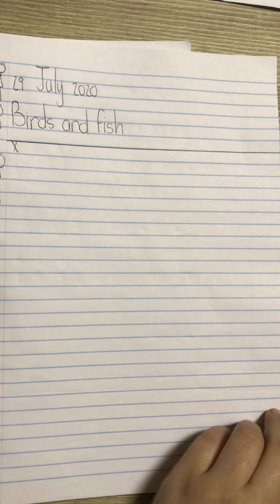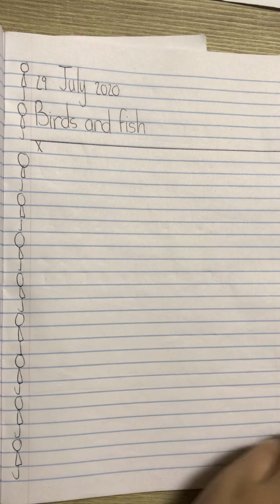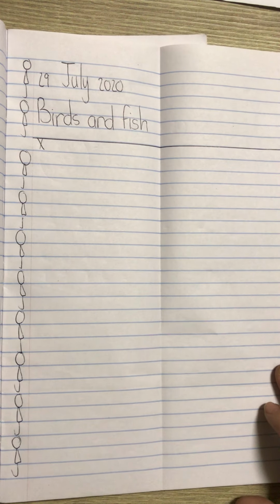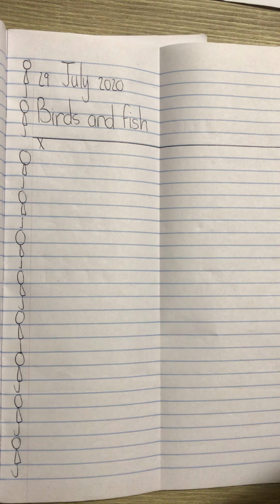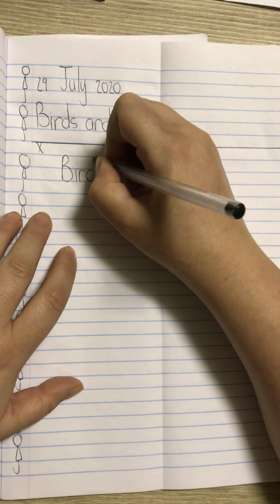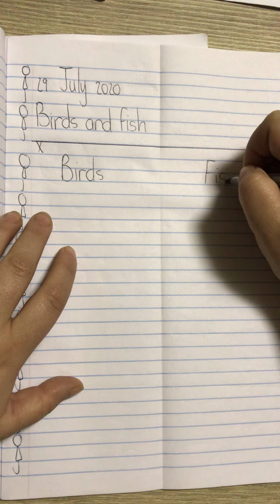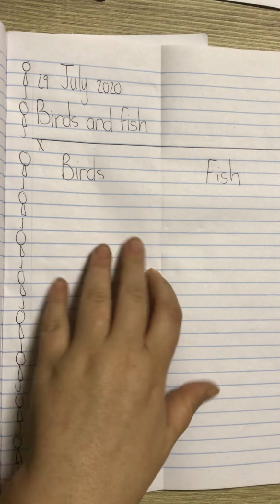Good. Oh, sorry. Then fold your page in half. And here we go. If you're not with me yet, pause the video, but I'm carrying on. So, next to our first Minky Monkey, we are going to write birds. And on the other side of the page, we write fish. Then we draw another line.